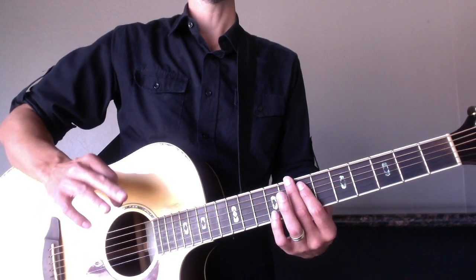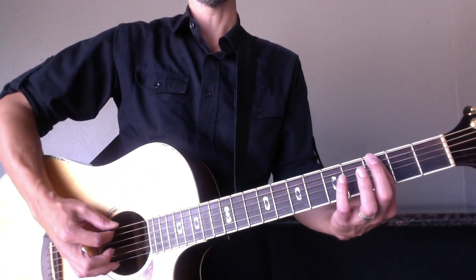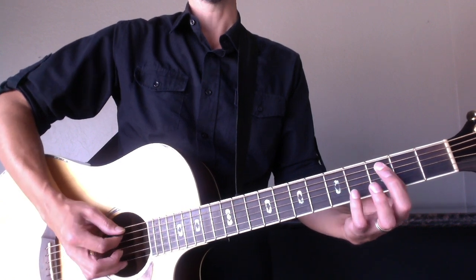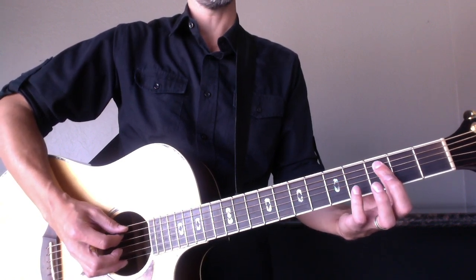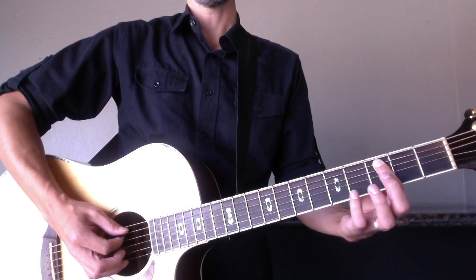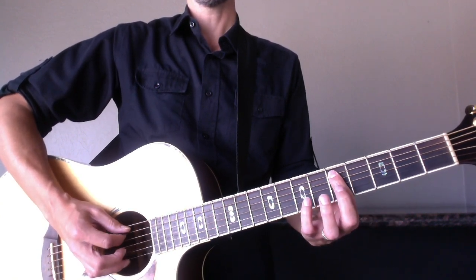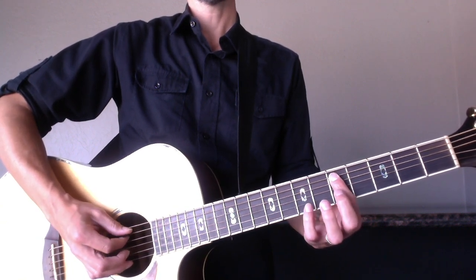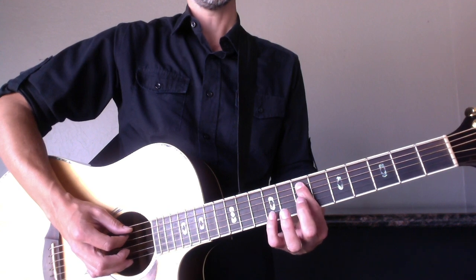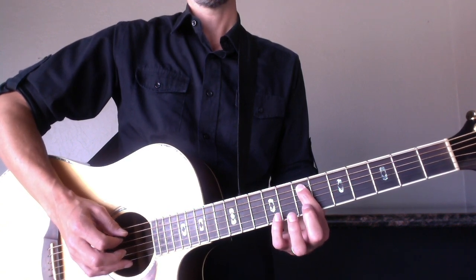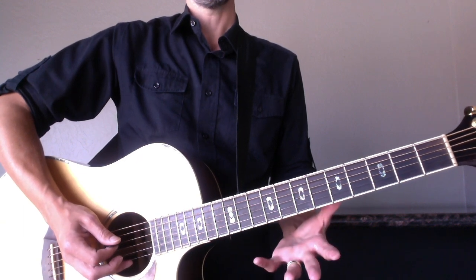So whenever you see a G chord, play the G note. Whenever you see a C chord, play the C note. Whenever you see a D chord, play the D note. And whenever you see an E minor chord, play the E note. And that is level 1.